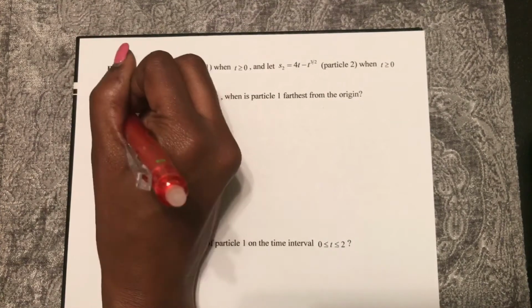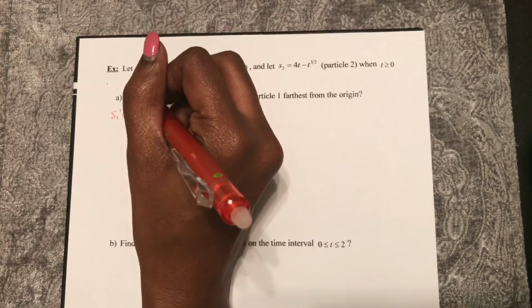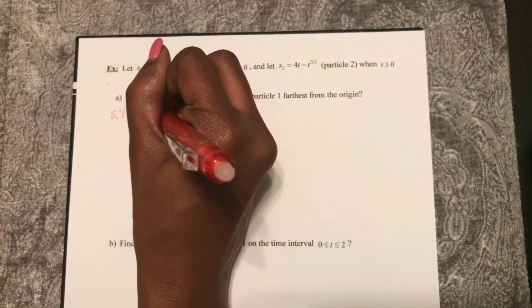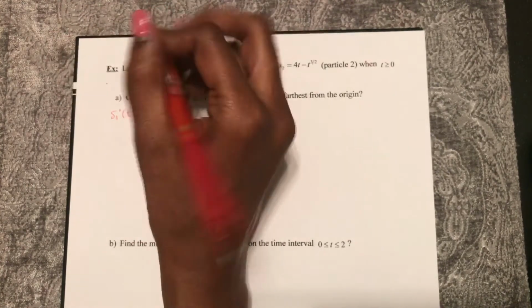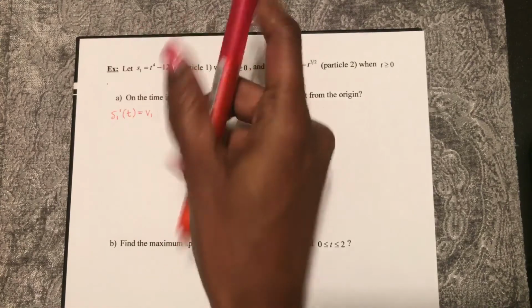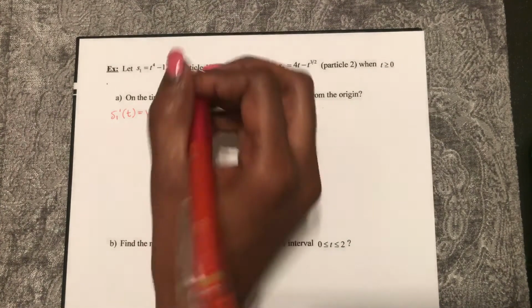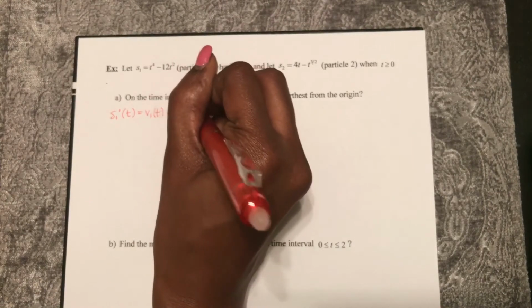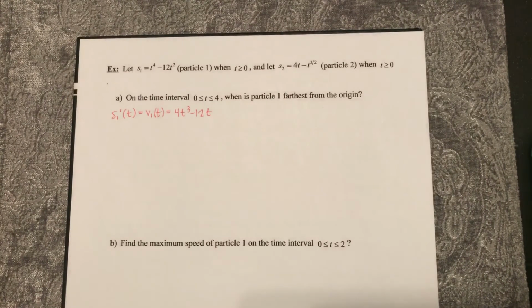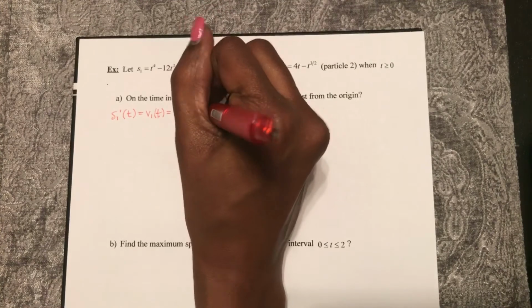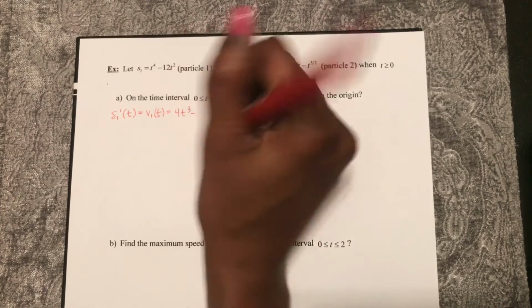So S1 prime of t is really V1, not prime, but it's really the velocity of our first particle, and that is 4t cubed minus 12t. Nope, not minus 12t, minus 24t.